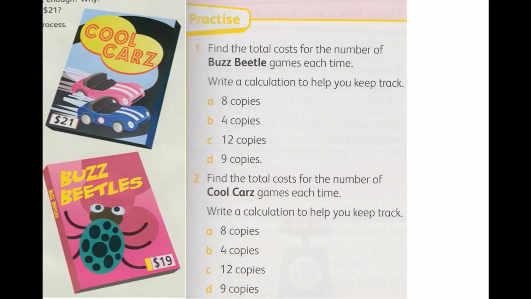So here is the activity I'm going to use to reinforce what I've just shown. I've cropped the image of the two games here, Cool Cars and Buzz Beetles, to put it next to the problem, just to have an additional visual. That's all.